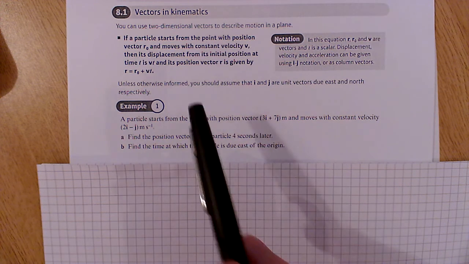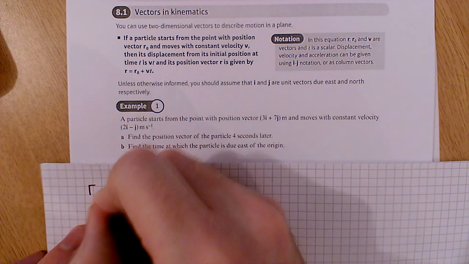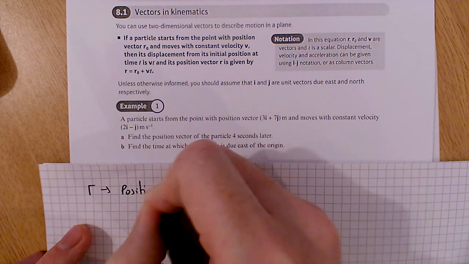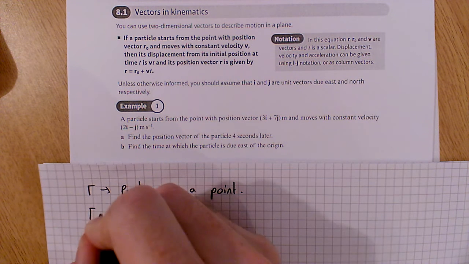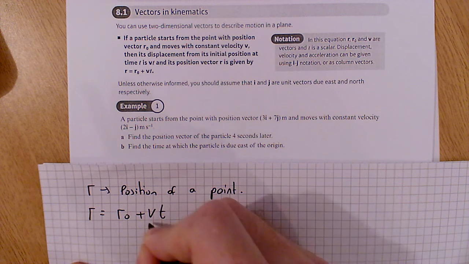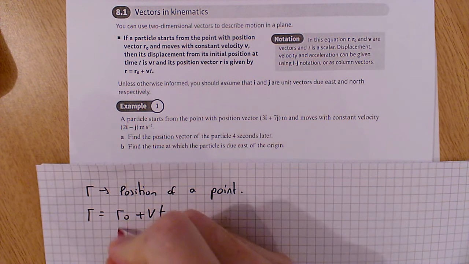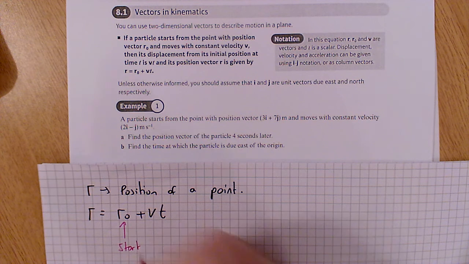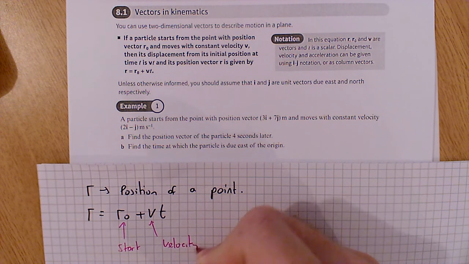The first thing that we need to know is this formula, which is that if you've got a particle and you want to know where it is, r is the position of a point. Then we've got that r equals r0 plus v times t, where r0 is the starting position, v is the velocity, and t is obviously the time.